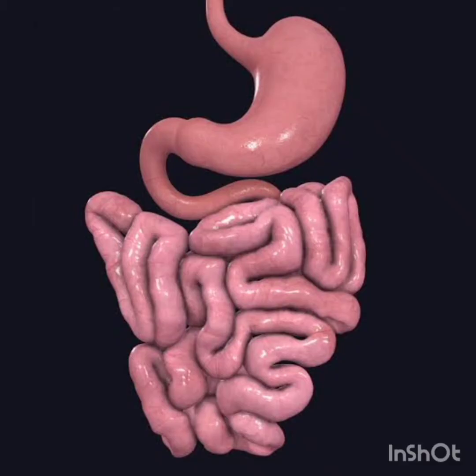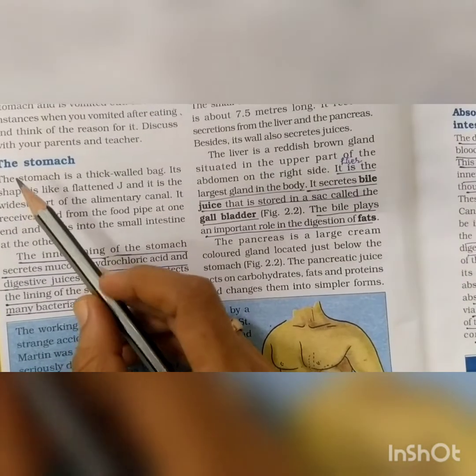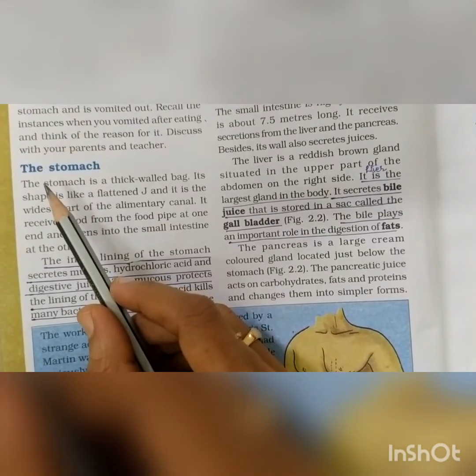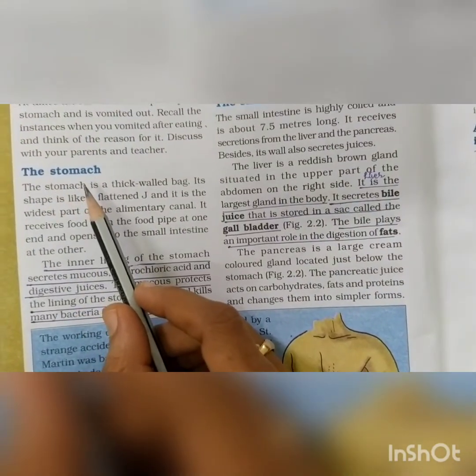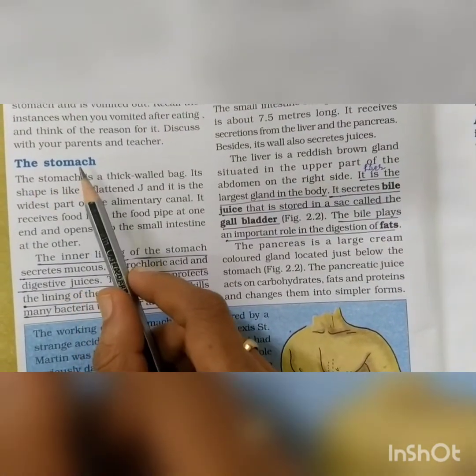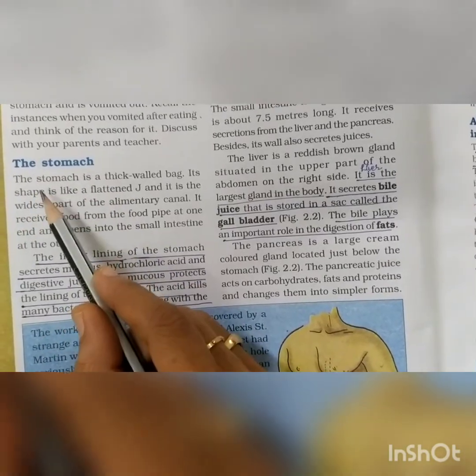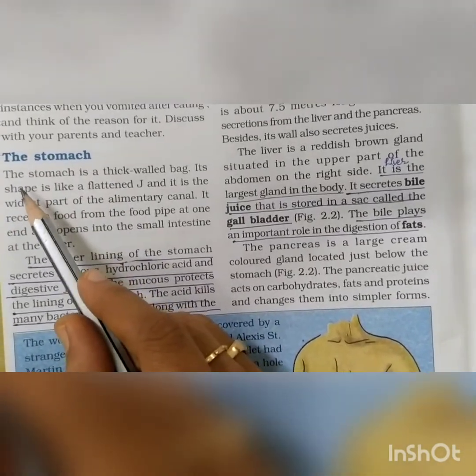Dear students, today we discuss the digestive process that takes place in the stomach and the small intestine. So, all of you take your textbook and open page number 16. Here we can see the next part involved in the process of digestion is the stomach. All of you try to read together.